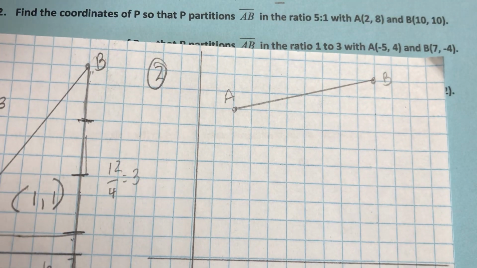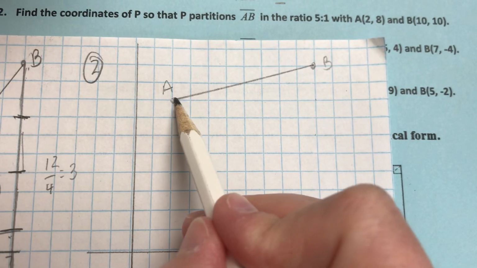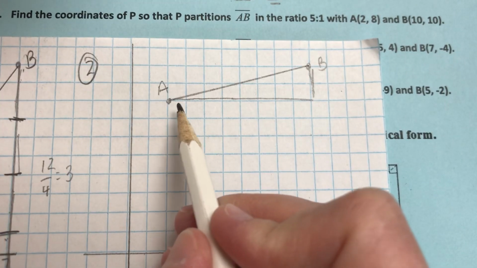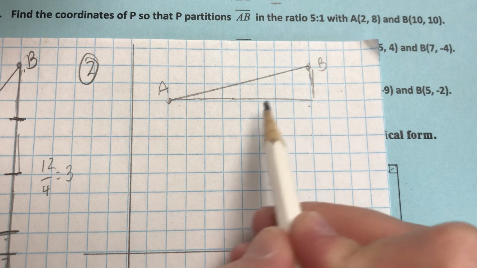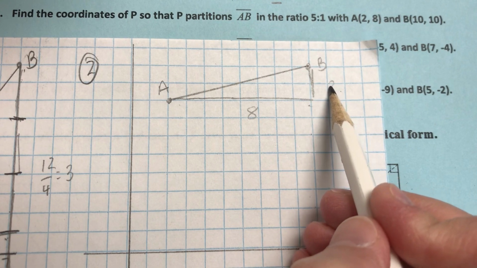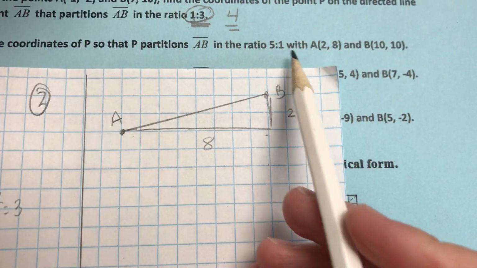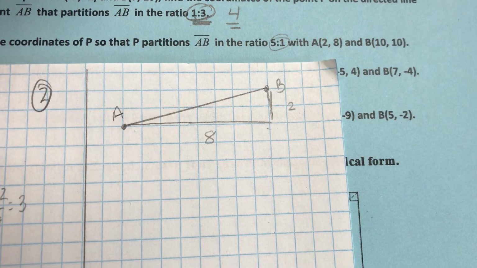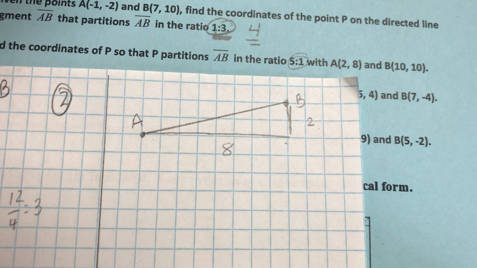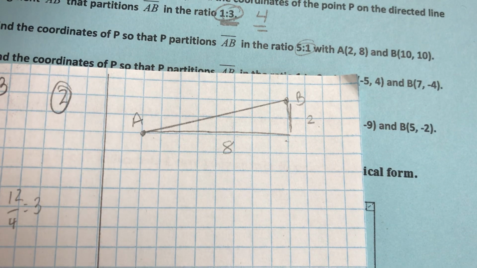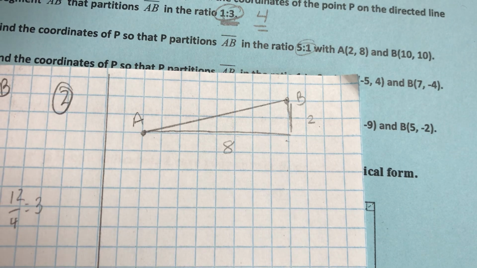The second question, again, I would draw my right triangle. So that's in. My distance from A to B is 8. My distance from B to A this way is 2. It's a 5 to 1 ratio. So this one is one of the really, really tricky ones, okay? So again, let me just make sure I graphed correctly. So 2, 8, 10, 10, definitely graphed correctly.